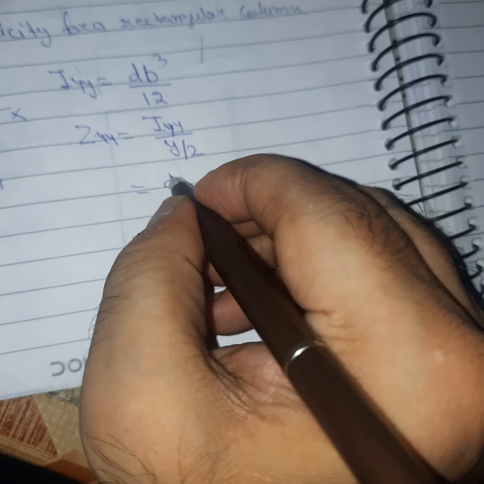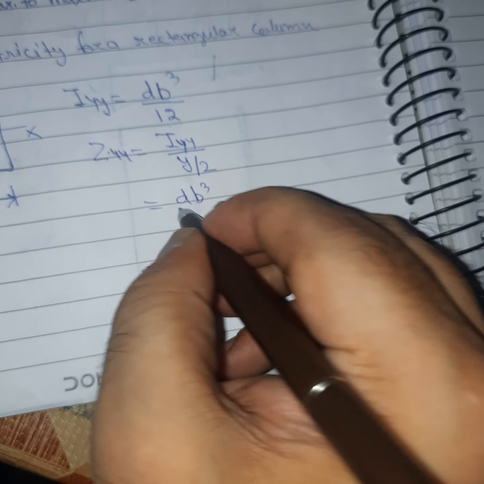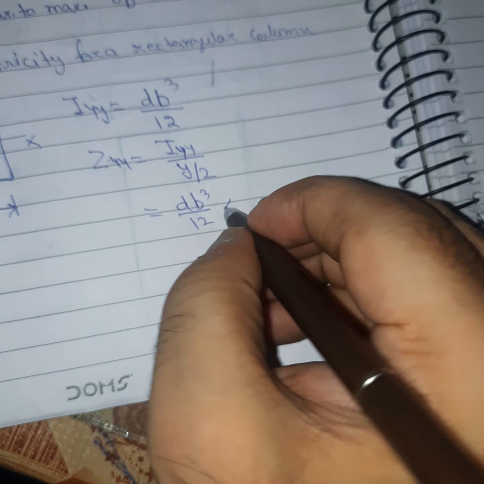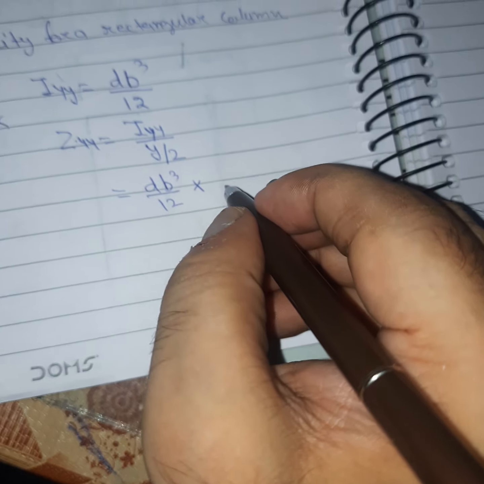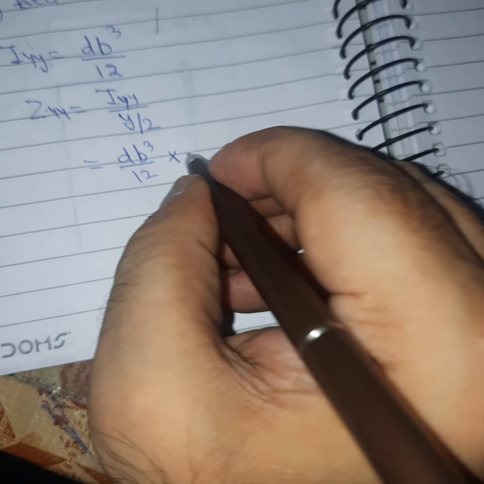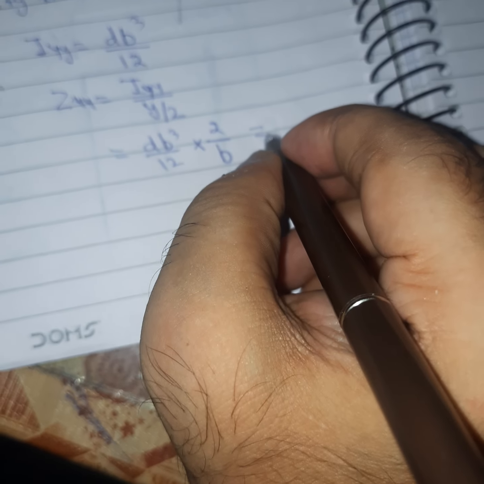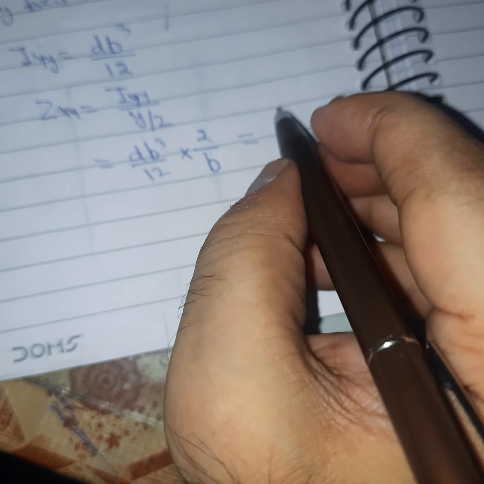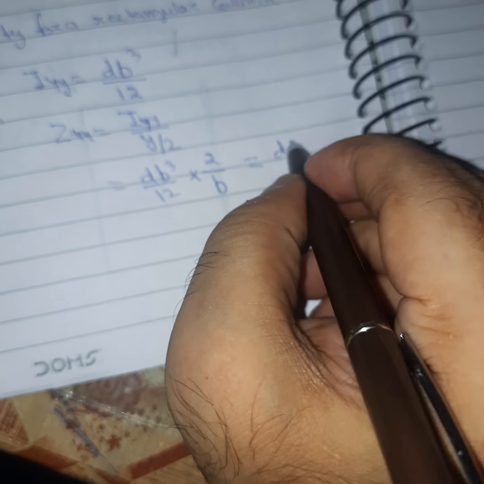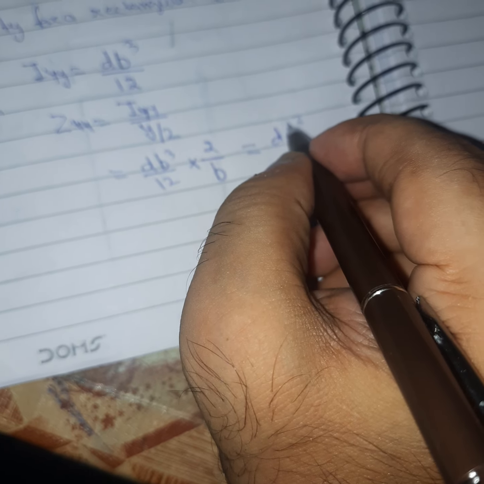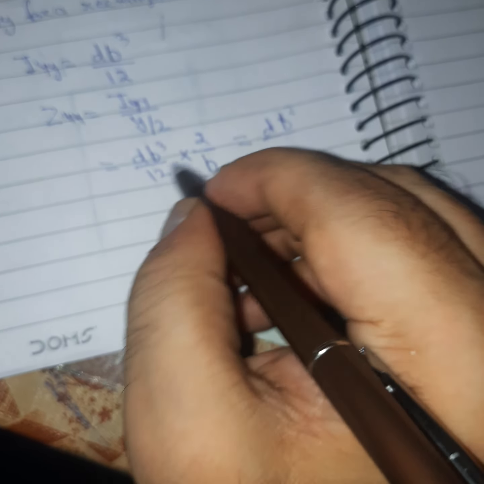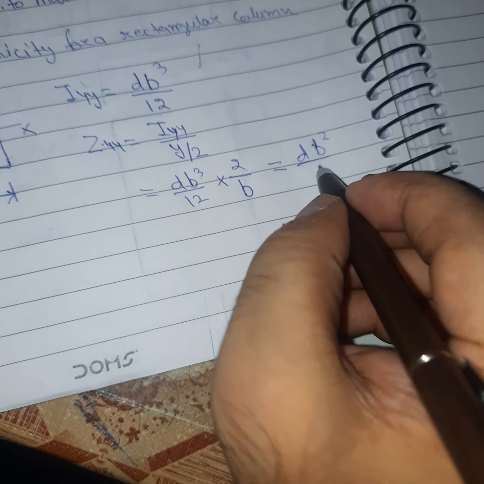So Iyy we have d b cubed by 12, and for this we have y max as b by 2. So our Z is d b squared by 6.